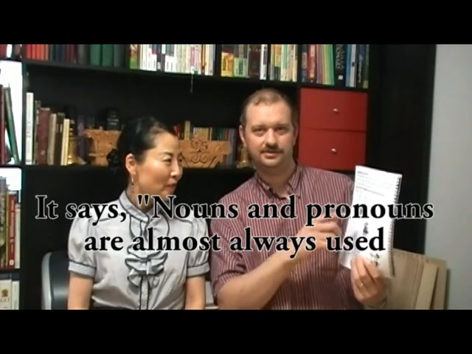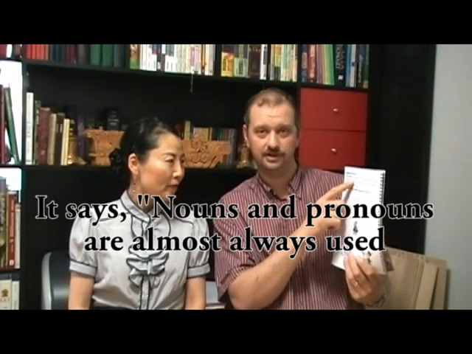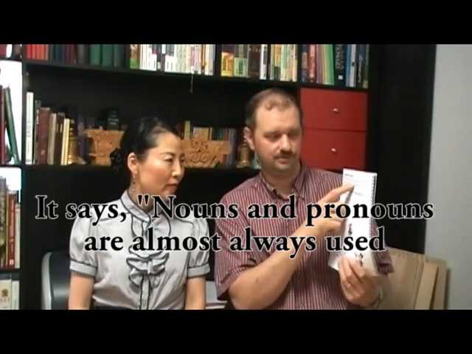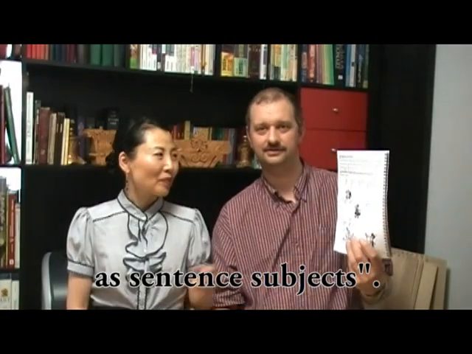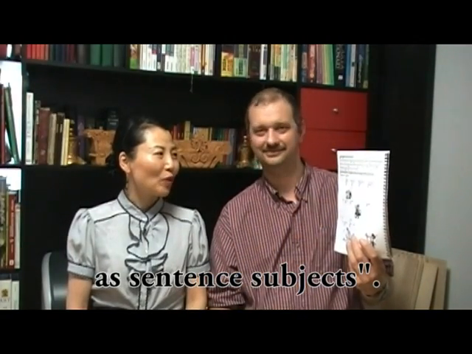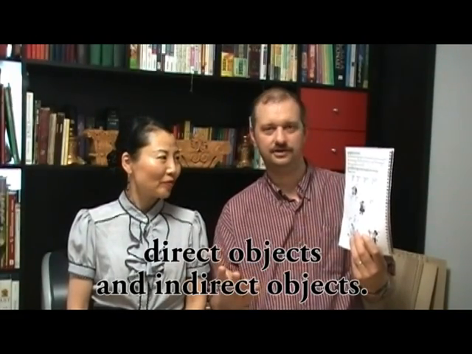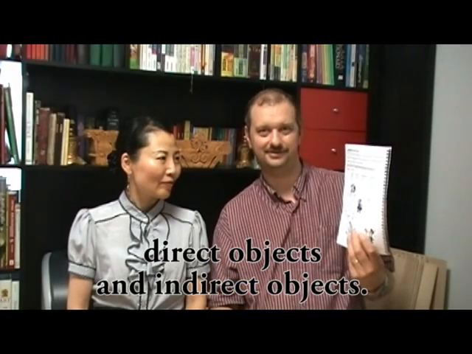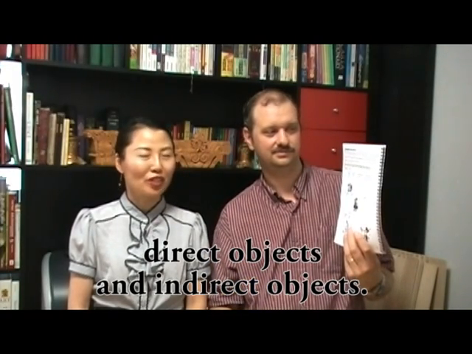It says nouns and pronouns are almost always used as sentence subjects. Direct objects and indirect objects.